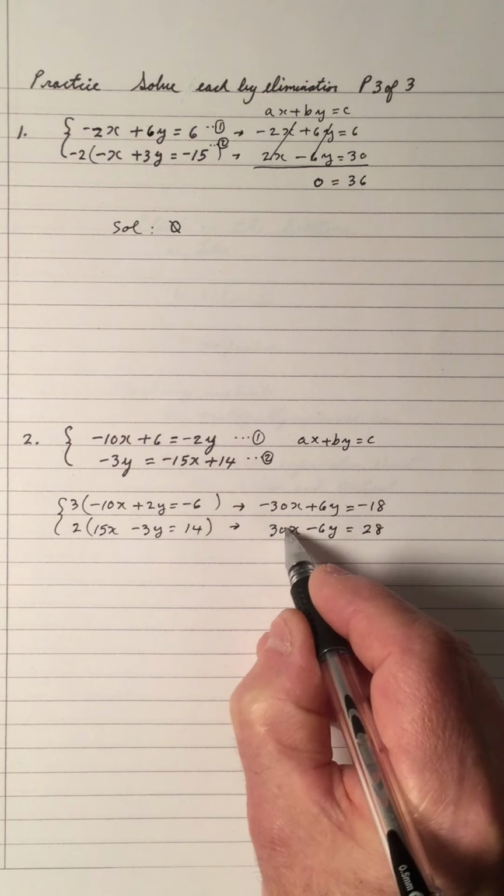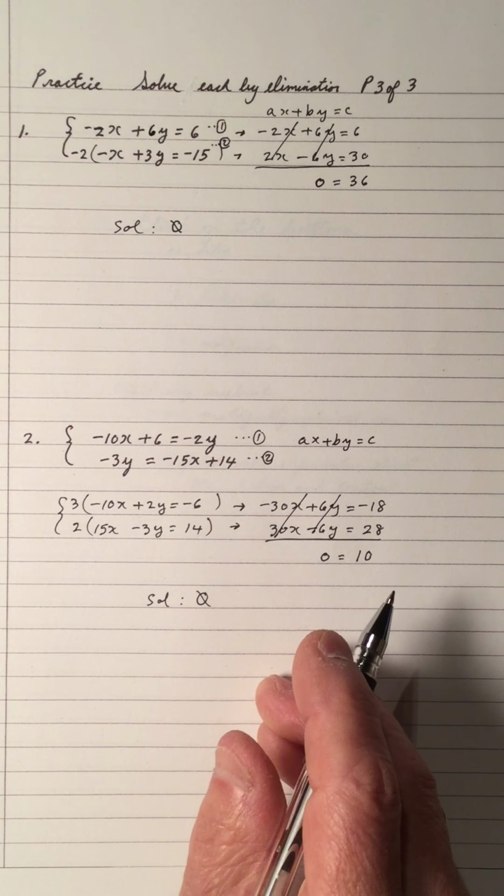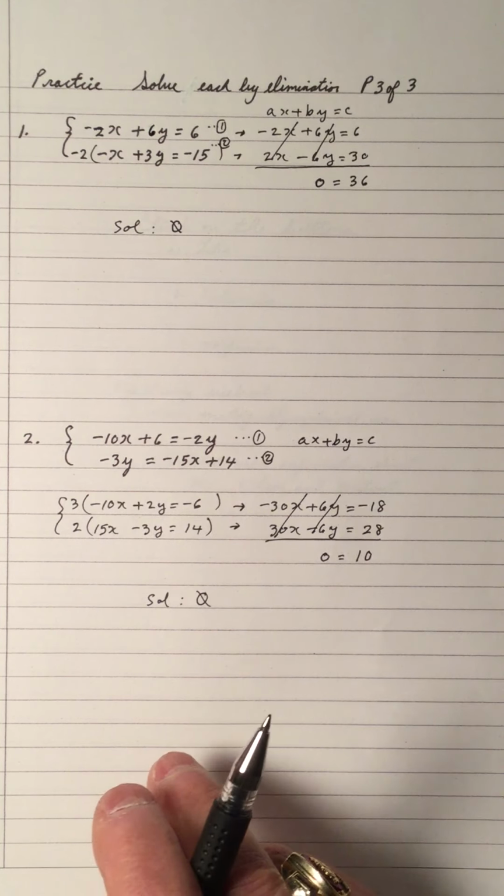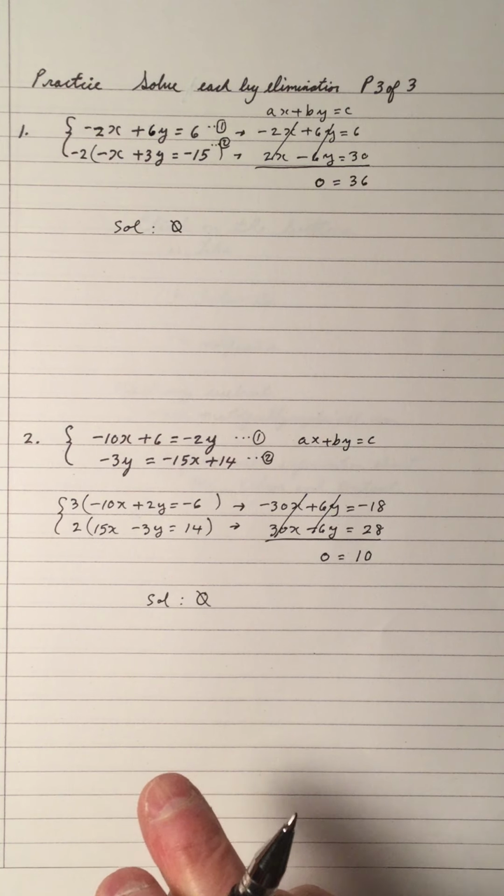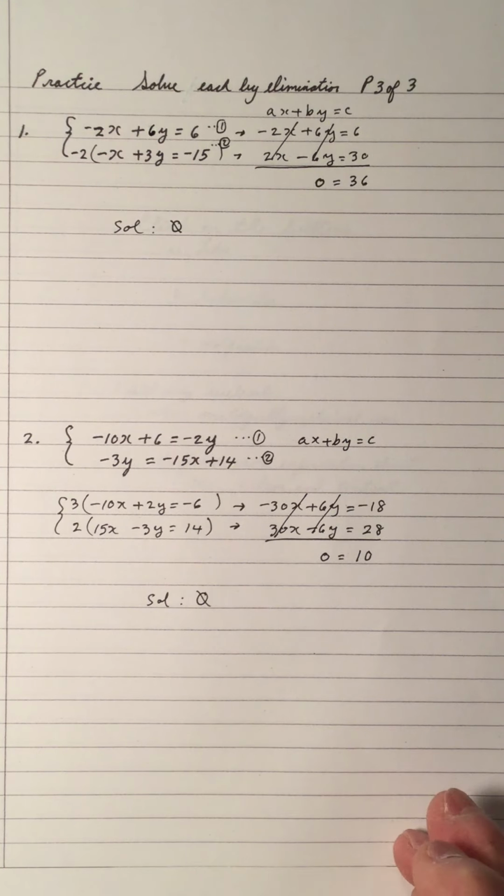And I eliminated the y's, but at the same time, the x's are gone too. Add them up and you get 0. And negative 18 plus 28 is 10. So again, I have 0 equals a number. So the solution set is the empty set, or you could also say no solution. So that's solving an inconsistent system by elimination. An inconsistent system is parallel lines. So when you solve with elimination, you will get 0 equals a number. And when that happens, you'll have an empty set.